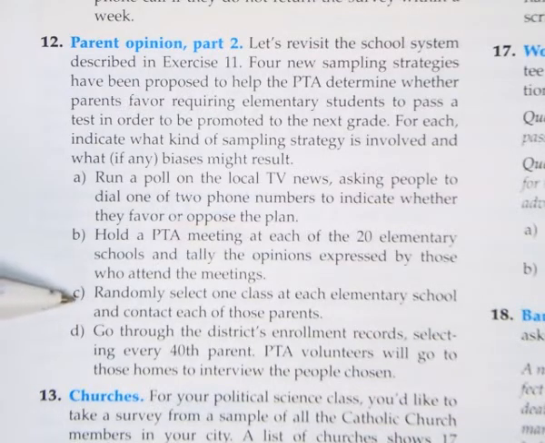C, randomly select one class at each elementary school and contact each of those parents. Okay, so this is what we call a multi-stage sample. We stratified first by elementary school, and then we did a cluster within each of those strata. So we grouped in homogeneous groups, and then we randomly selected a class within each of those groups, and then we selected everyone in that class. So that's a cluster sample within a stratified sample.